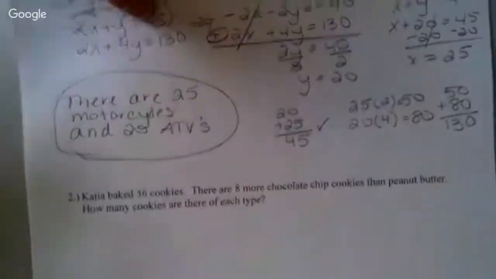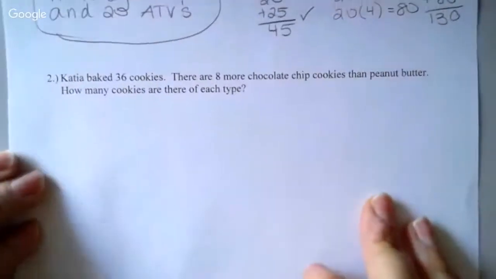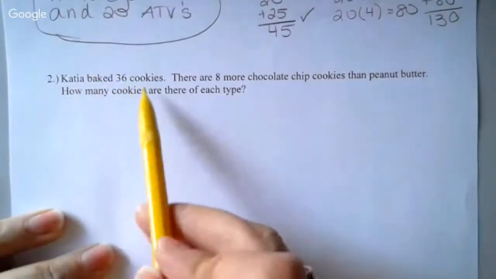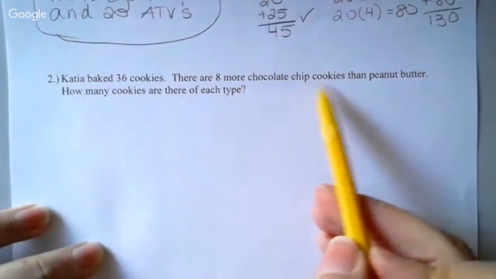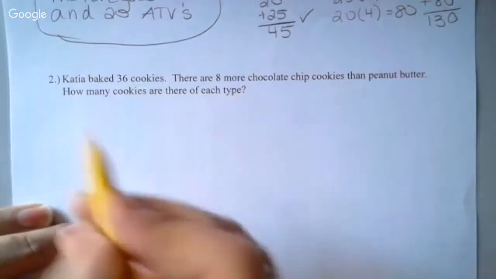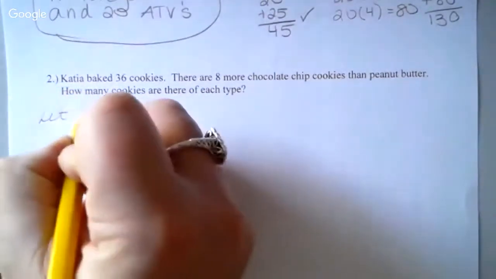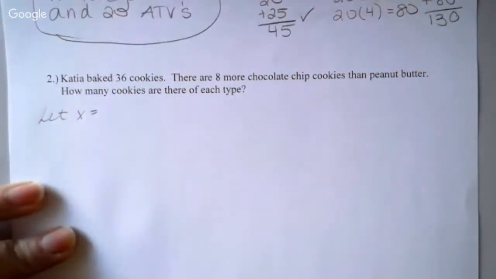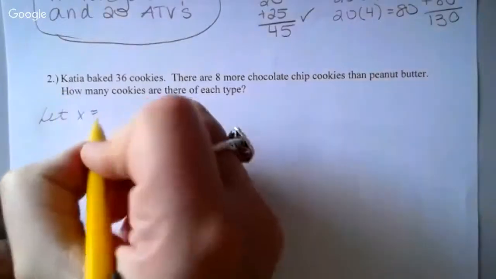Okay, so now in number 2, you've got Katya baked 36 cookies. There are 8 more chocolate chip cookies than peanut butter. How many cookies are there of each type? So we need a let statement for each type. So let X equal. Now remember, you have to be specific. Don't just put chocolate chip. I don't know if that means how much they cost, how many you're making. So you have to be specific.